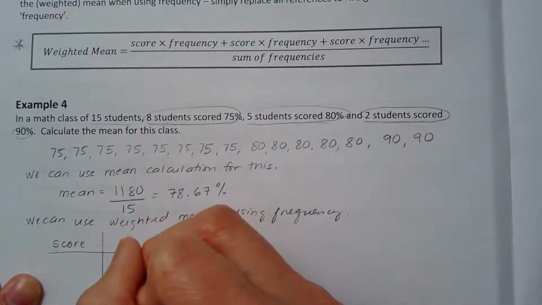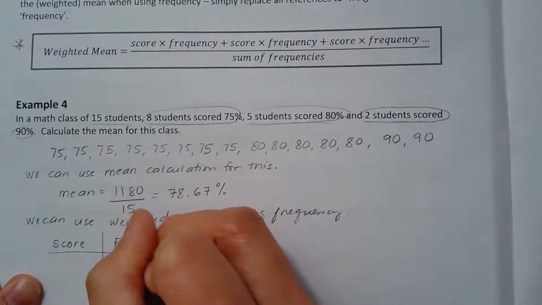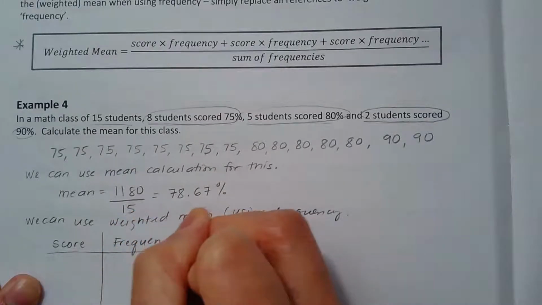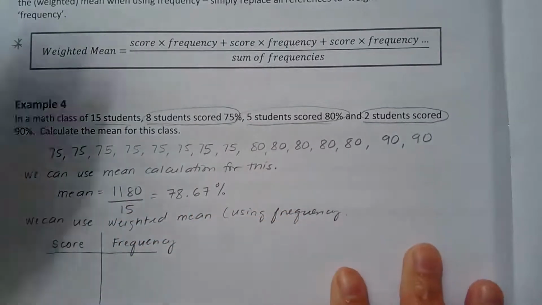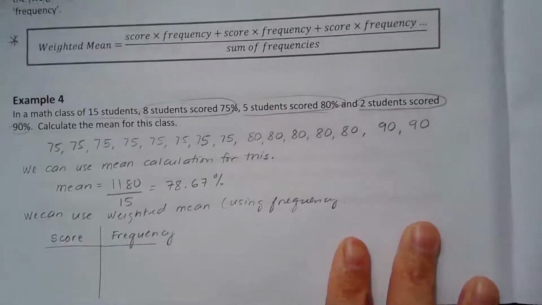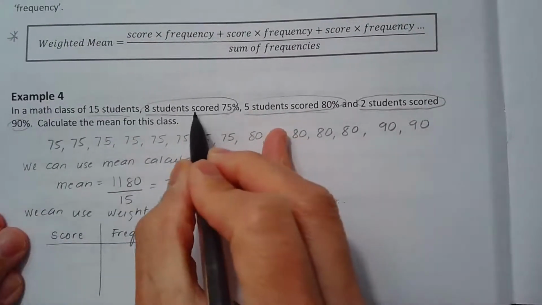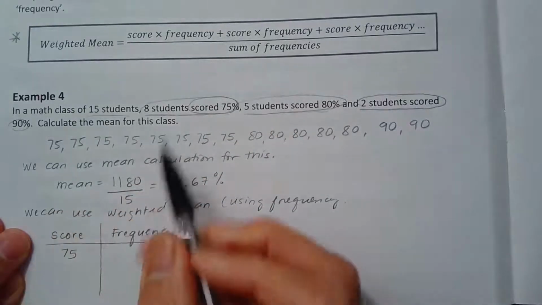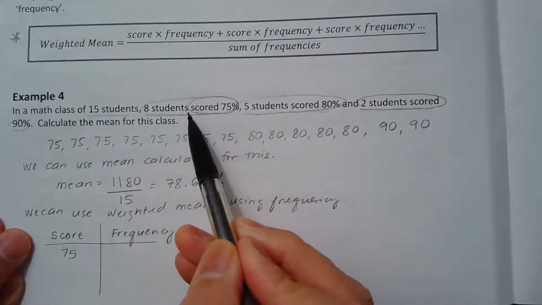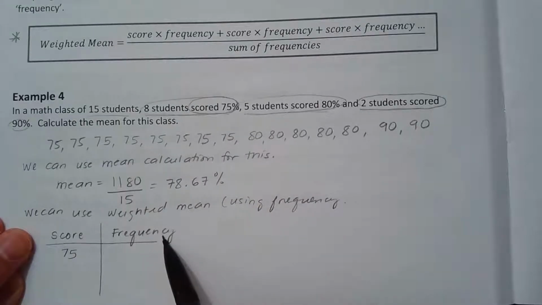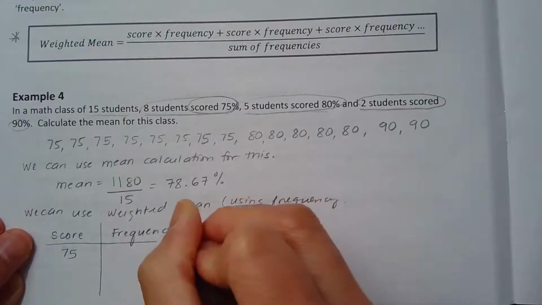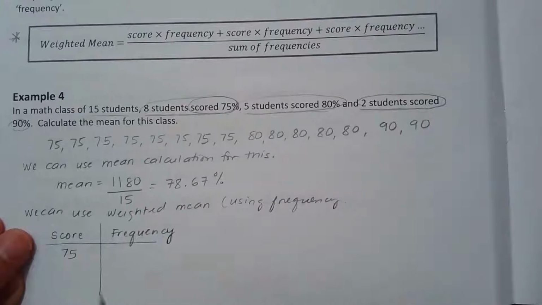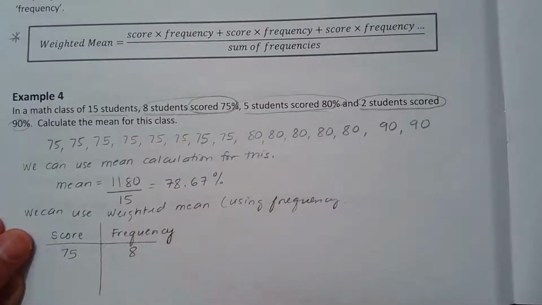And then over here, this is the frequency. Somebody scored 75%. And then they tell us how many scored 75. That's the frequency. How many students scored 75? There's eight of them.